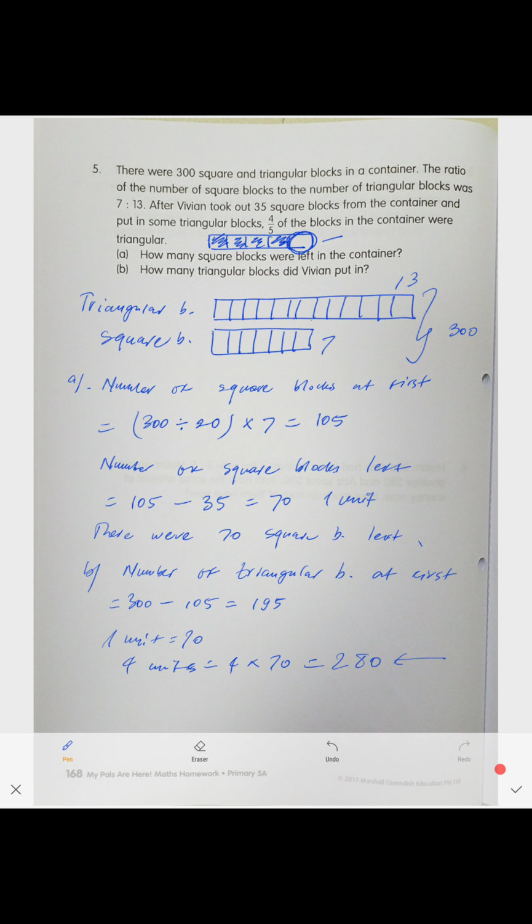So this was at the end. How many blocks at the end? And how many blocks were at first? So we just calculate the difference. The difference is 280 minus 195, 85. She put 85 extra blocks. Vivian put 85 triangular blocks. All right, step by step. If you do it, everything should be clear.